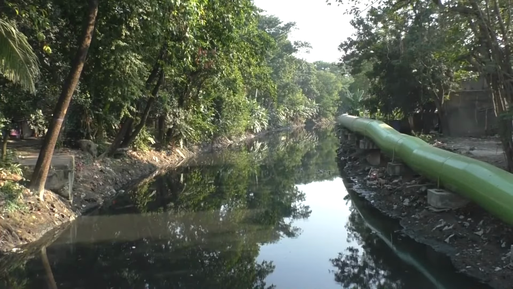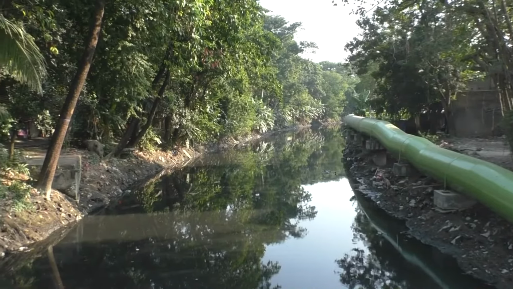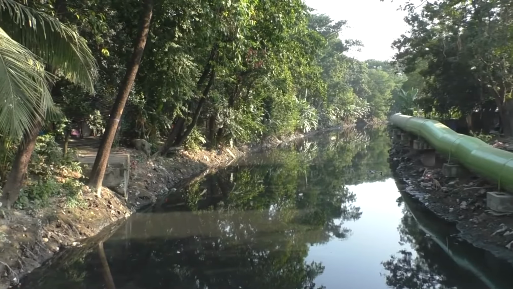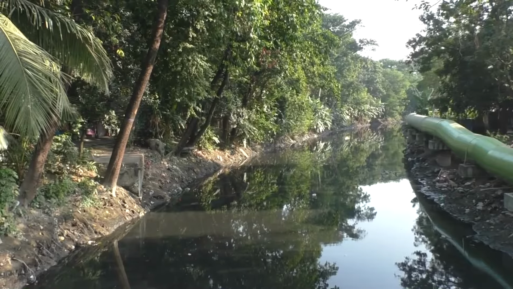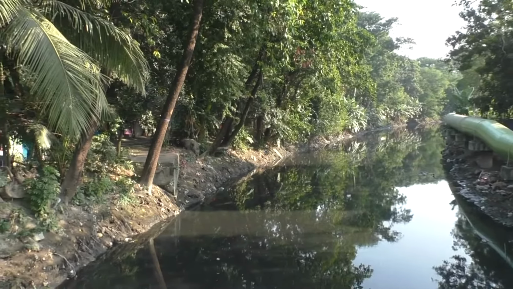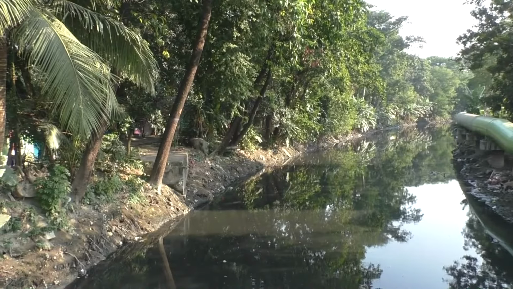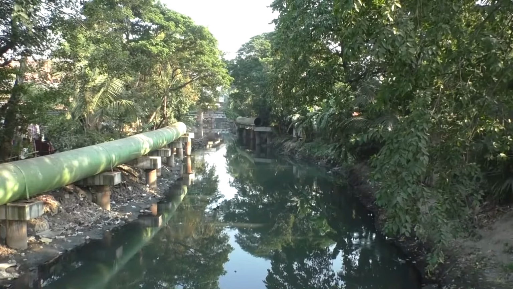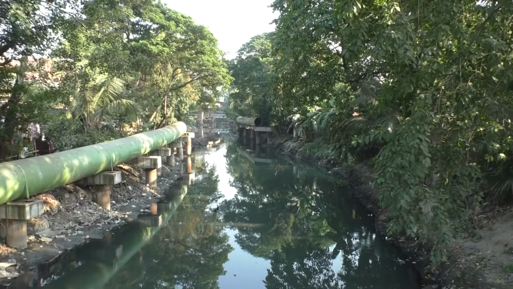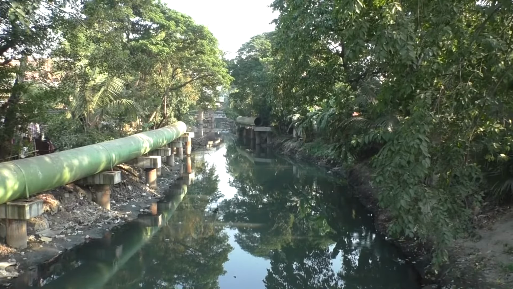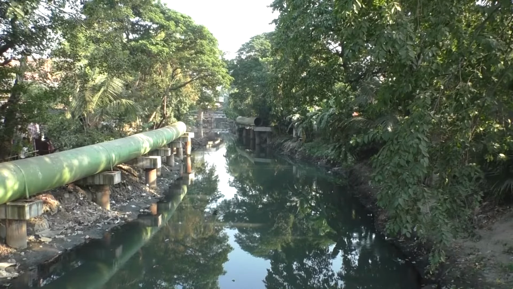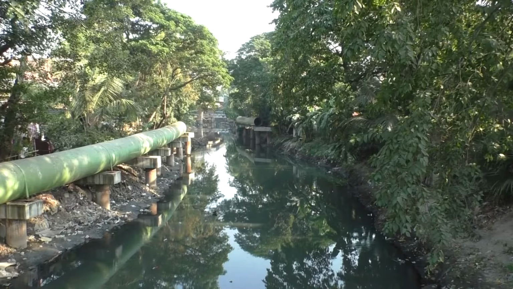This is Tollygunge area at the north end of Tollygunge golf course. From Kalighat, the river flows from north to south, passing through here. Further south, this is Karunamoyee area at the south end of the Tollygunge golf course. From here, the river's direction changed to southeast this way.